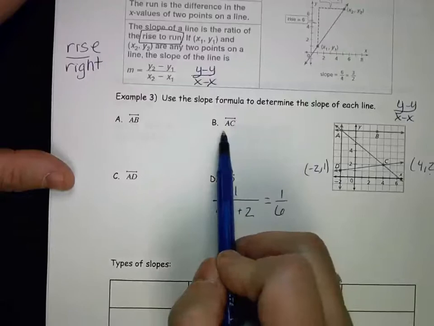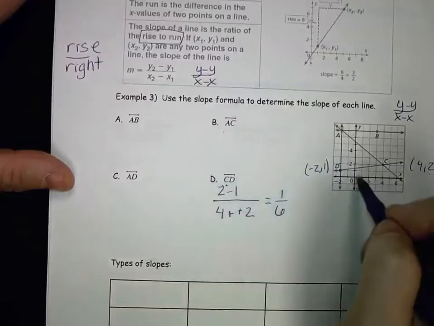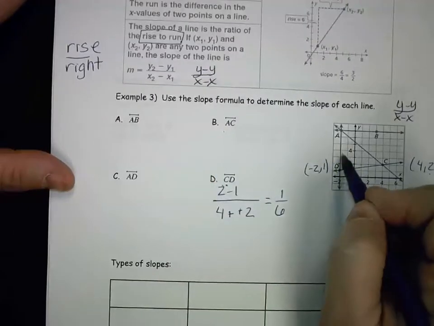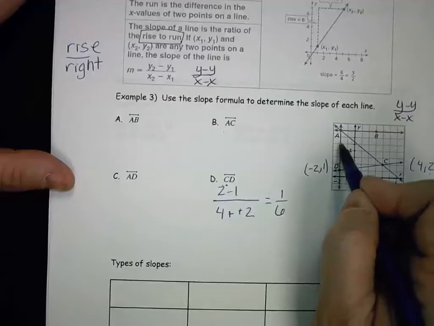I'm going to do letter B next, which is AC. And that point is -2, 7.